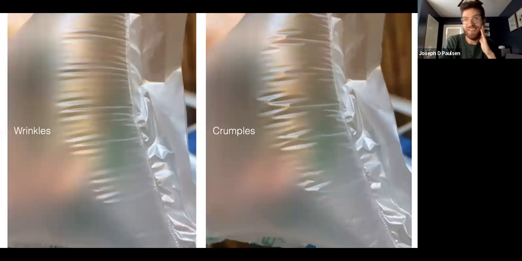Even on a little inflatable pillow of air. These are the bags you get when you order something from Amazon or anywhere else. If you hold one of these things in your hand very loosely, you get crumpled undulations around the edge. And if you squeeze them just right, you can iron these things out into wrinkles just by modifying the internal pressure of the bag with your thumb and fingers.